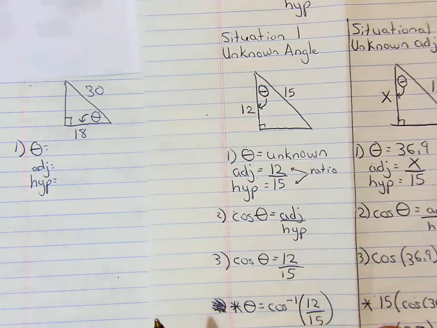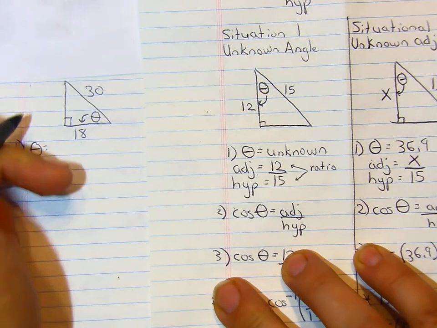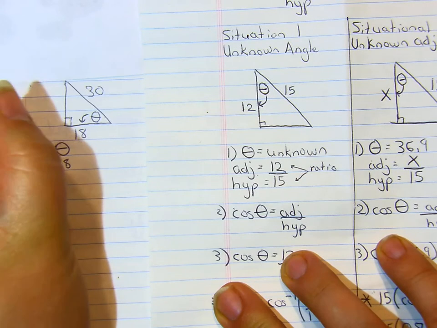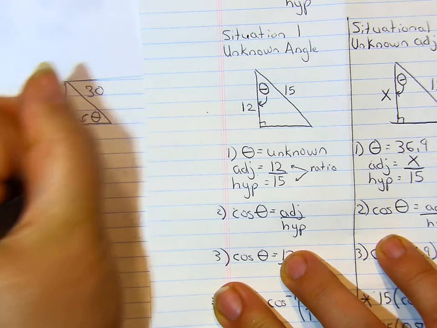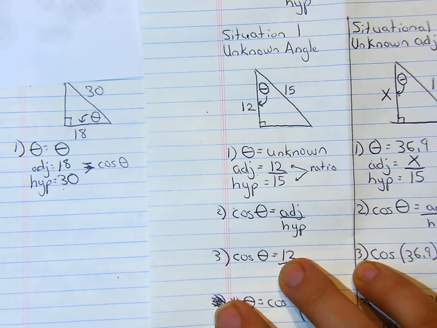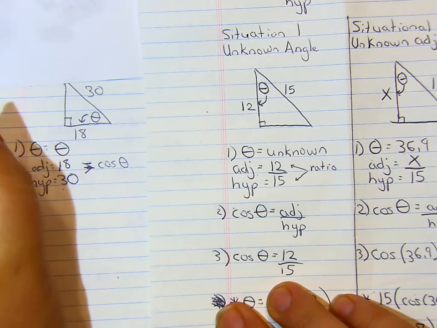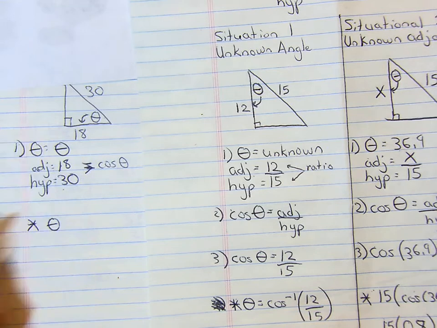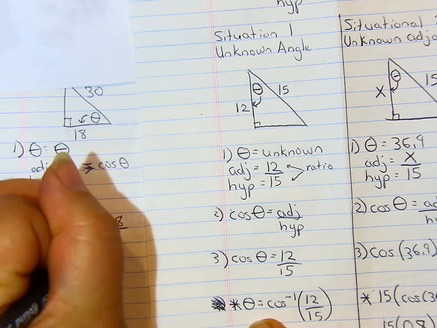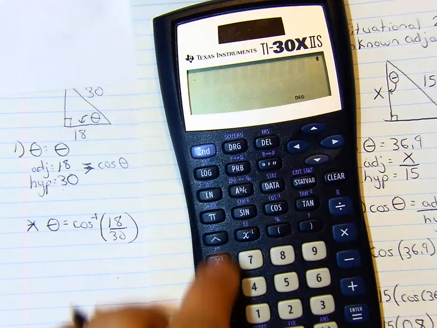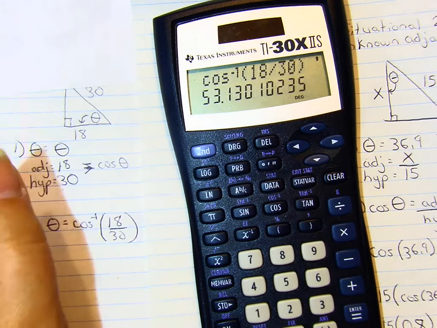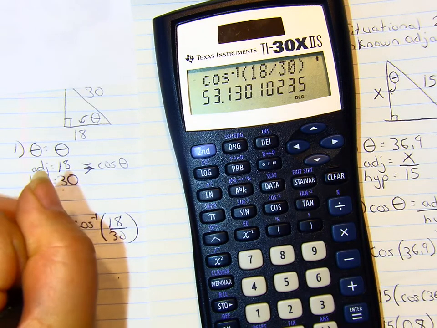To work through these, I'm going to again use my notes and look at this. I have an unknown theta, so basically I'm just going to keep that theta. My adjacent is 18, my hypotenuse is 30. That means I'm going to work with cosine because that's what cosine equals, my adjacent divided by my hypotenuse, 30. And so if we remember, our key formula is theta equals second cosine, the inverse, 18 divided by 30. Second cosine, 18 divided by 30. And my theta is 53.13.